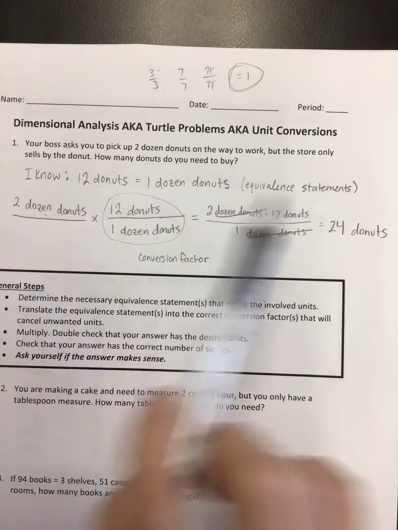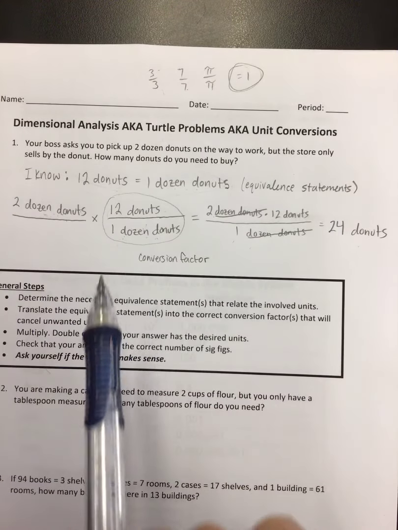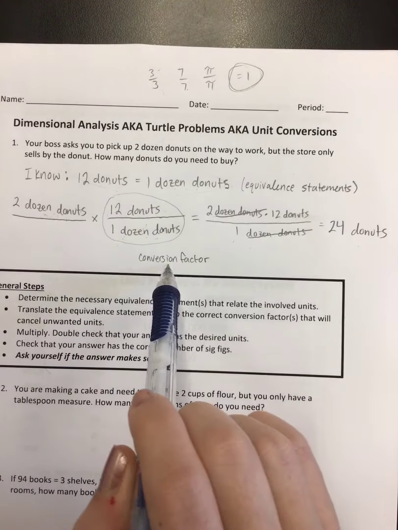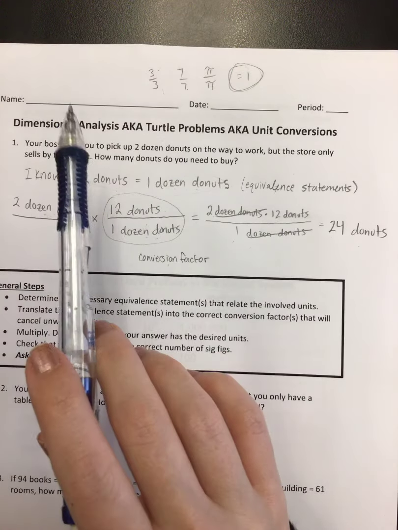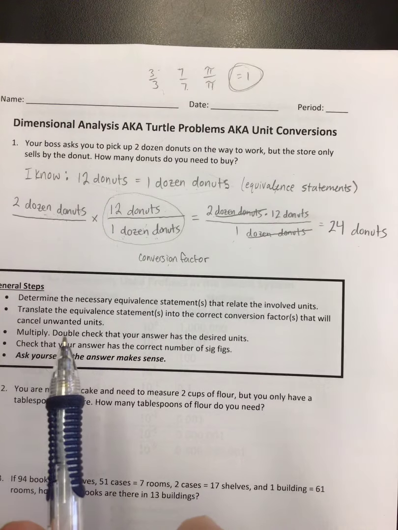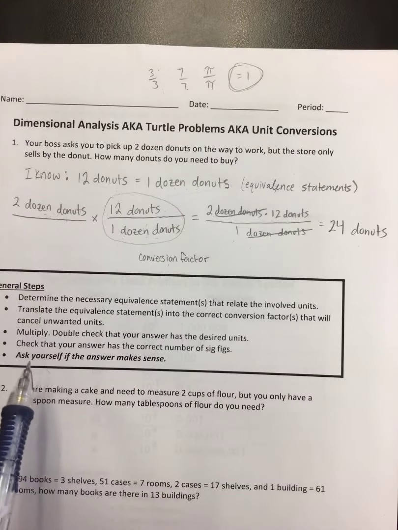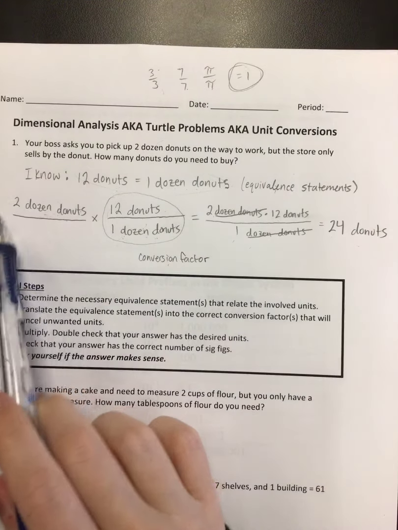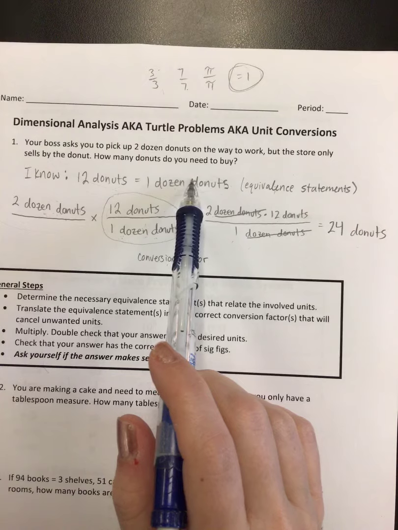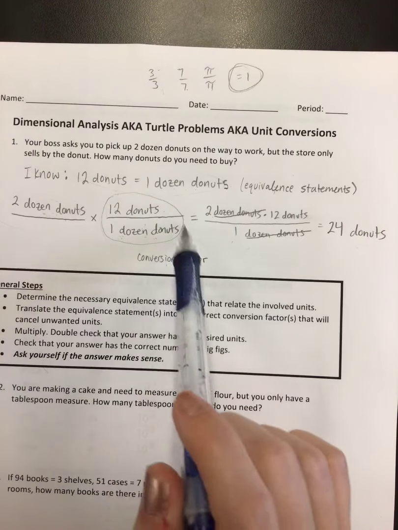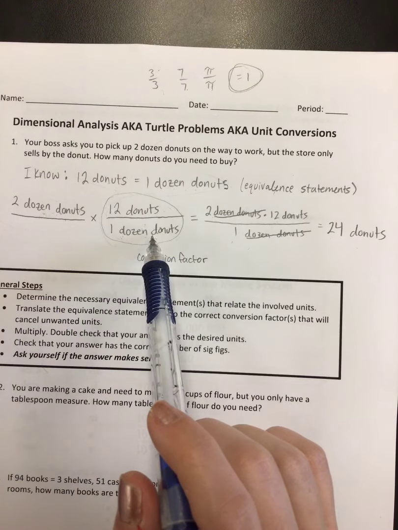So I converted dozens of donuts into donuts using this notion of a clever form of 1, this conversion factor from my equivalence statement in dimensional analysis. Okay? So all of your problems are going to be set up this way. You're going to take the units that you're starting with, figure out what equivalence statements you need, convert them into conversion factors, use them in the right way, right?